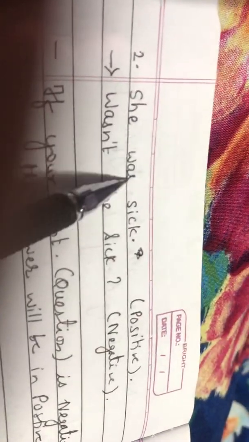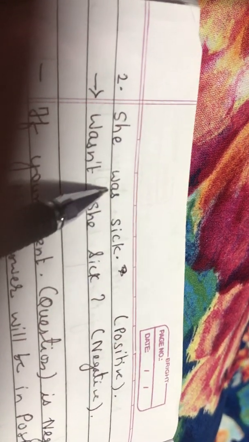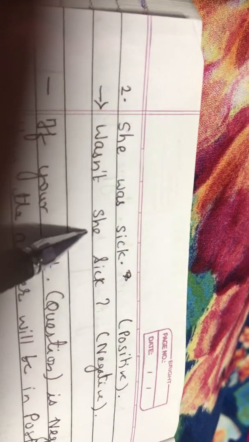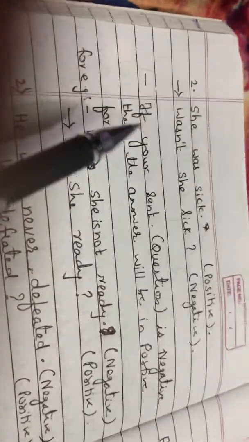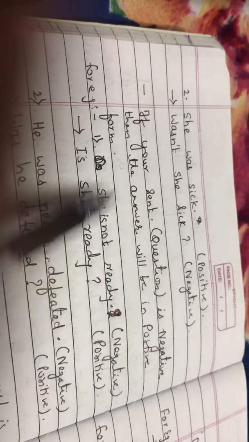Second example, she was sick. This is positive. Now here what is the auxiliary verb? Was. So, wasn't she sick? Simple. First auxiliary verb, then subject, and then the rest of the sentence, and the full stop will change into a question mark.